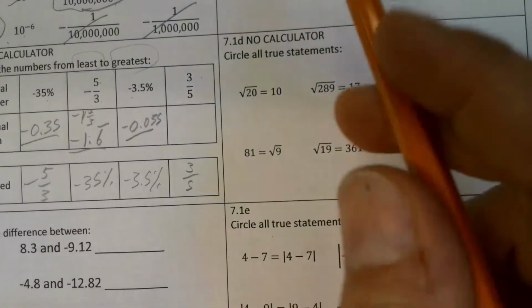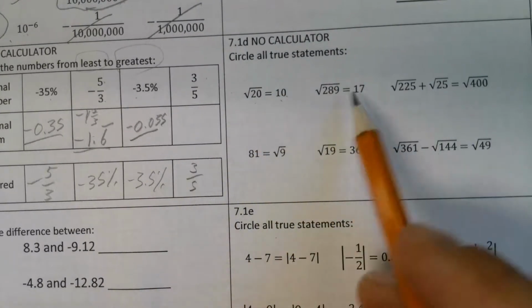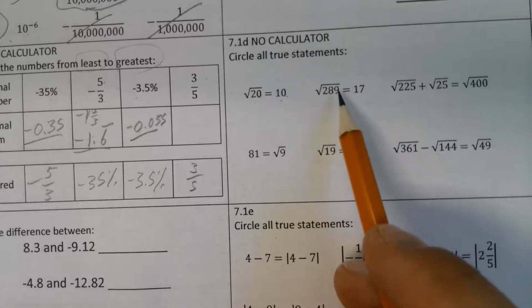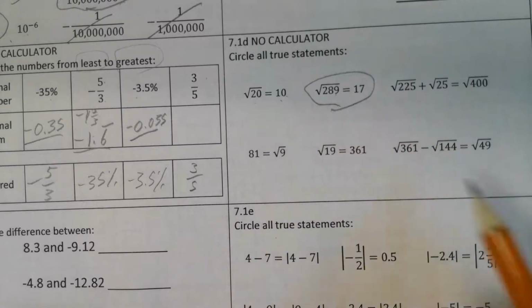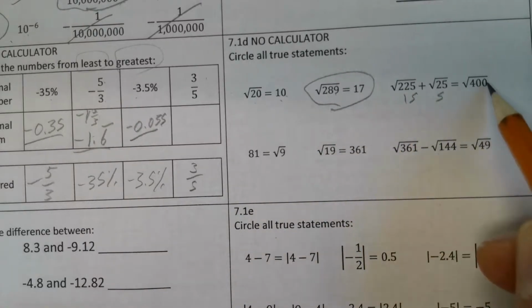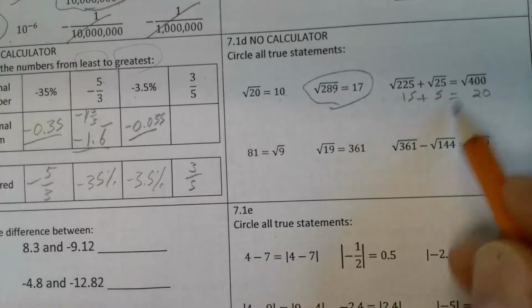All right, true statements. Square root of 20 is not 10. Half of 20 is 10. Let's see, this one, 289. Let's see, 7 times 7 is 49, and it ends in a 9. Odds are it's going to be that, and it is. This works out to 15. This works out to 5. This works out to 20. Is 15 plus 5 equal to 20? It sure is.